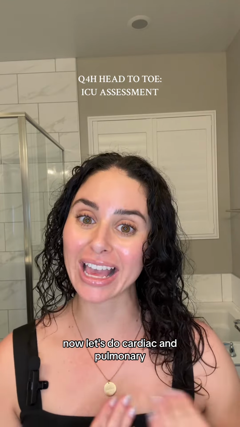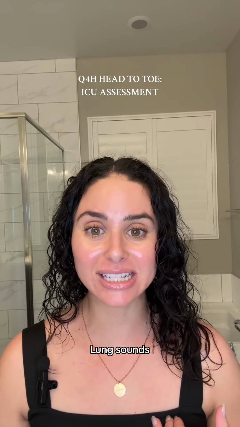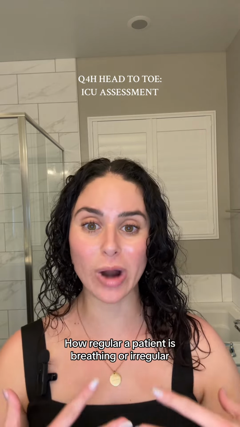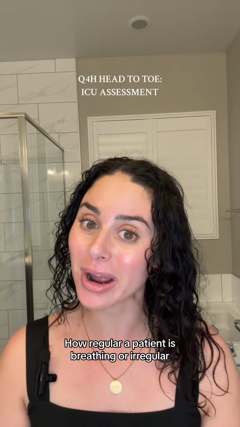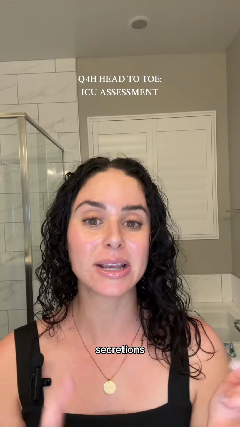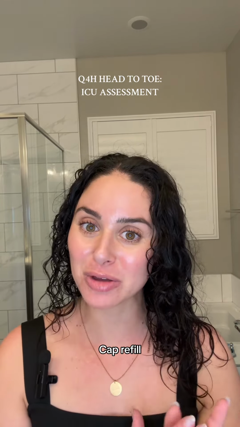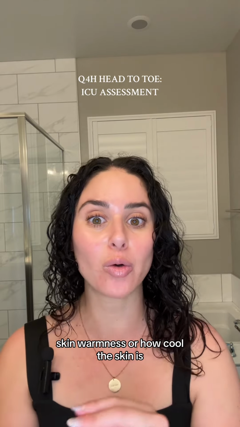Now let's do cardiac and pulmonary. Heart sounds, lung sounds, rate, rhythm, how regular or irregular a patient's breathing is, secretions, perfusion, pulses, cap refill, skin warmness or how cool the skin is.